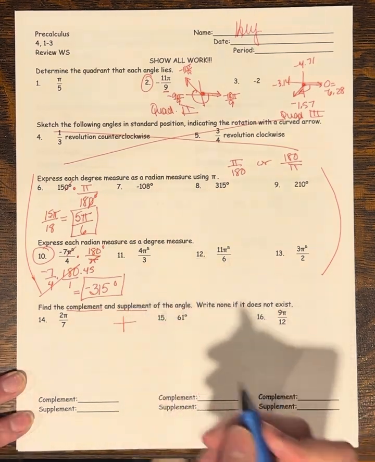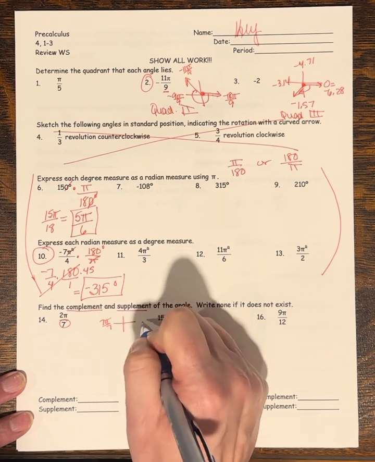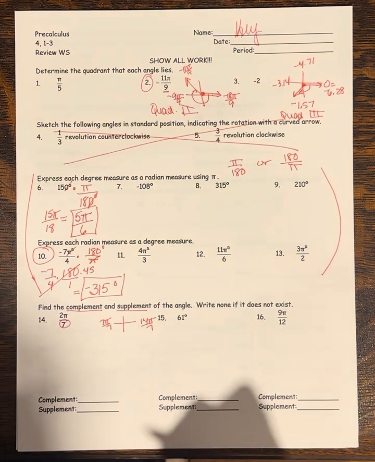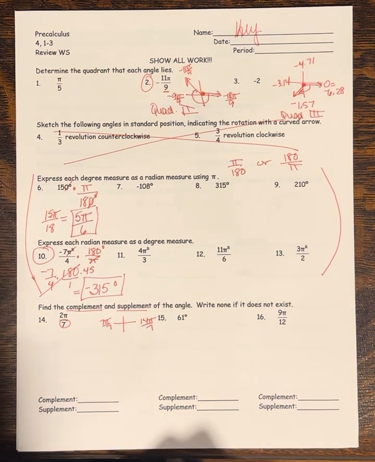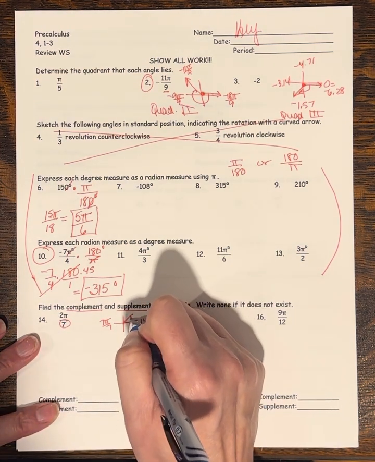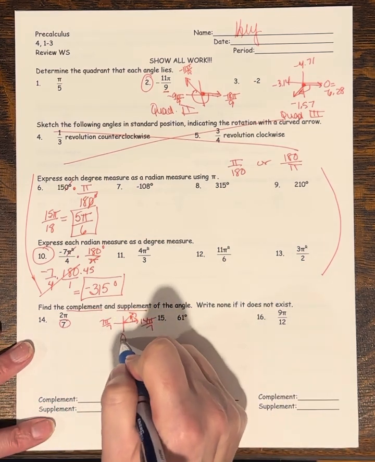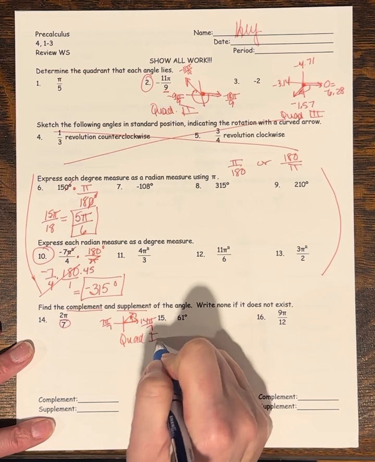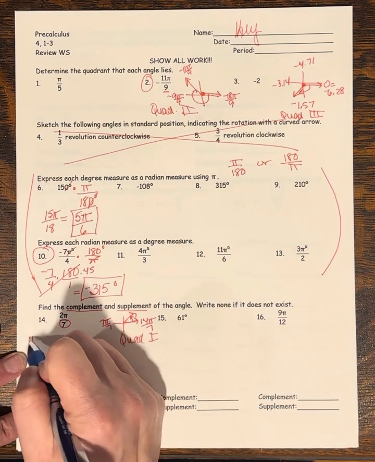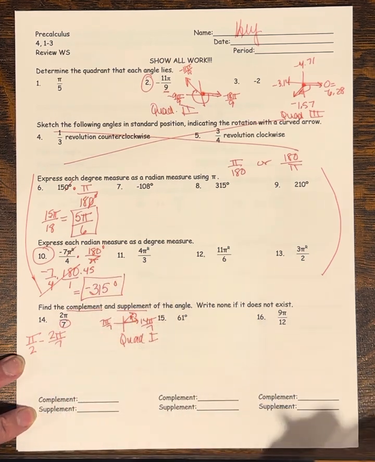So immediately, I'm going to say my denominator is 7. So here's 7 pi over 7, and here's 14 pi over 7. I have 7 slices in the top, 7 slices in the bottom, and I only want 2 out of the 7, which means this is in quadrant 1. So since I am in quadrant 1, the complement exists, so I'm going to take 90, which is equivalent to pi over 2, and I'm going to subtract 2 pi over 7.